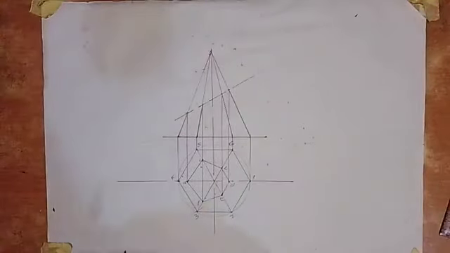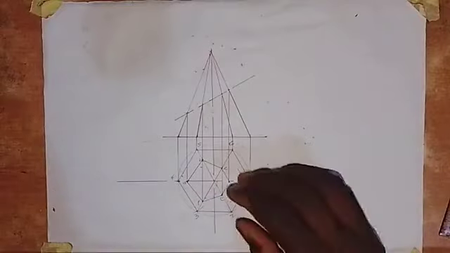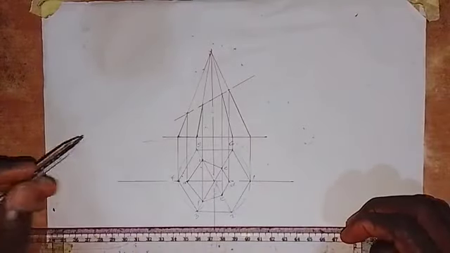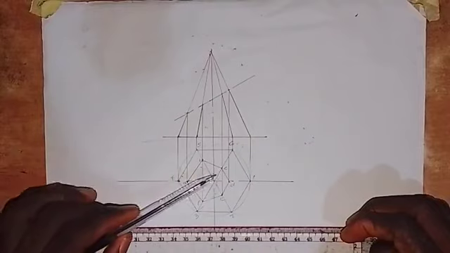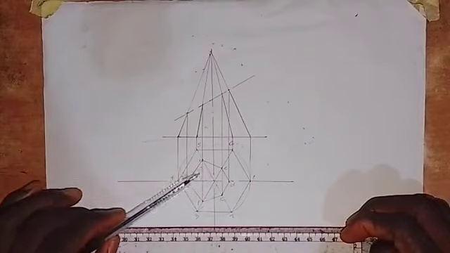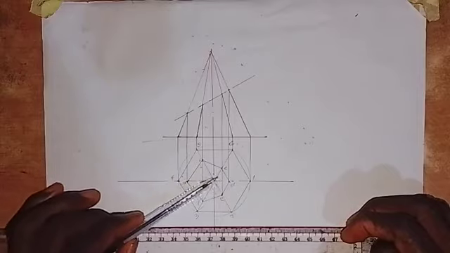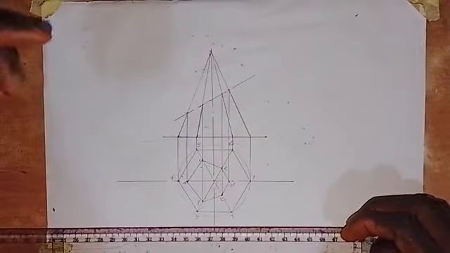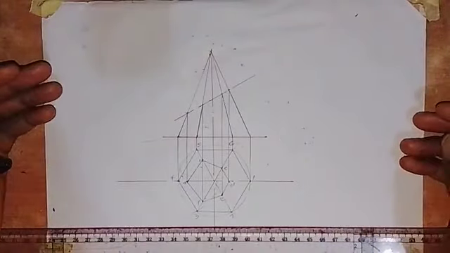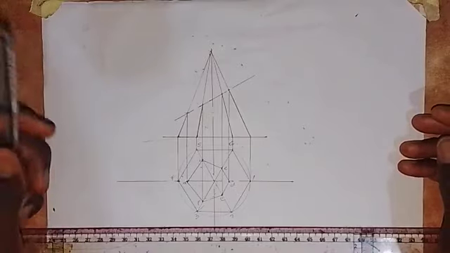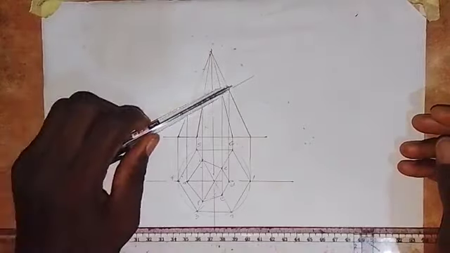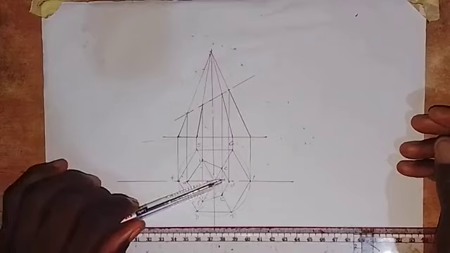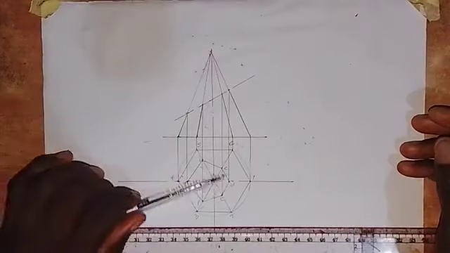Alright, so now in this plan, for this shape that we have produced, we need to show that there is a roughness on this surface here when this part is cut off. Remember that this is a solid hexagonal pyramid, so by the time it is cut, on this surface here we are going to see roughness, and the surface is going to be rough. The shape on this surface is what we have here.